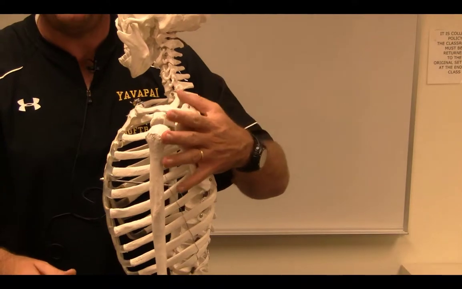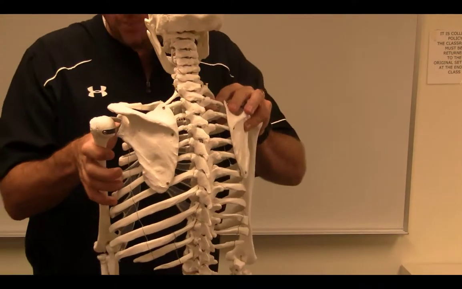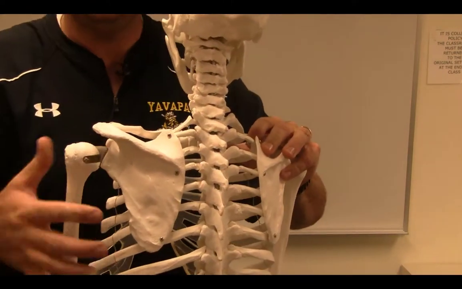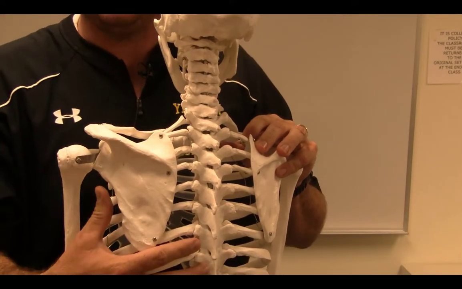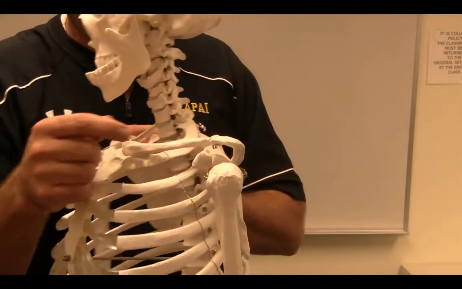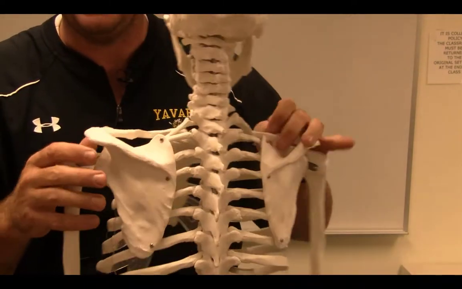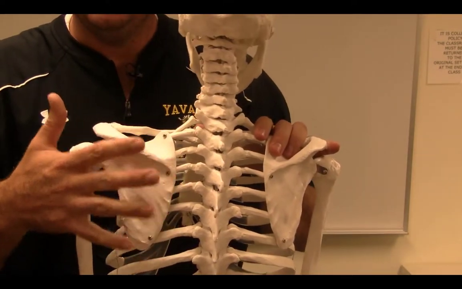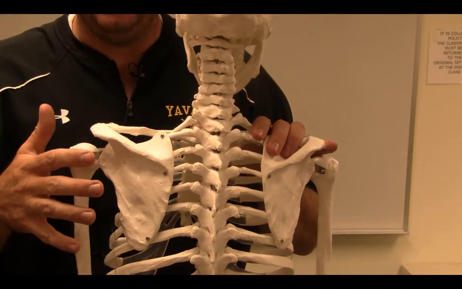Now the scapula doesn't have any what we call ligamentous attachment to the torso or to the thoracic cavity. The way that our upper extremity, outside of this sternoclavicular joint, is held to the body is by musculature. And that's kind of a key important concept to know.